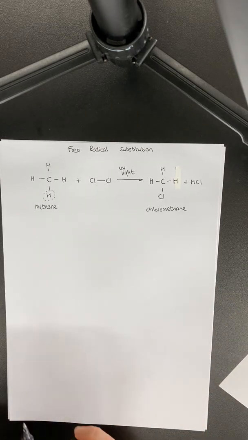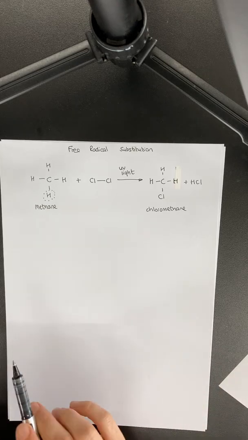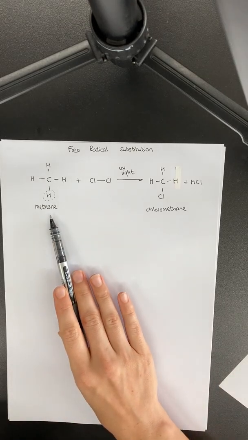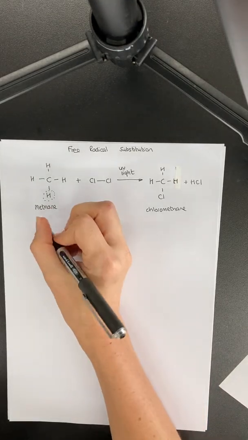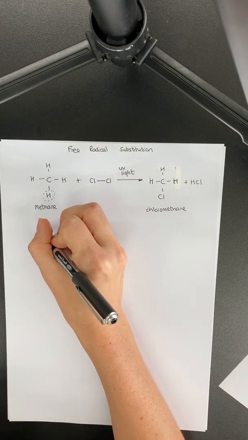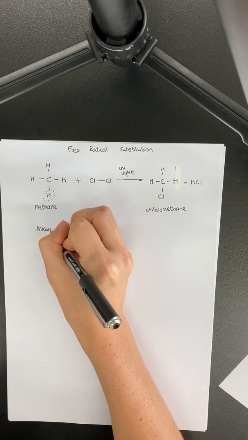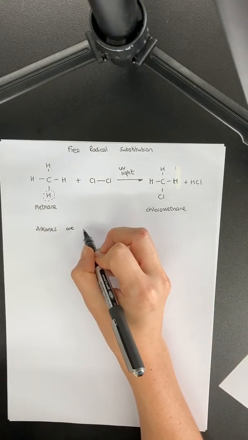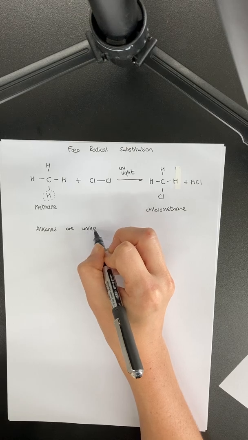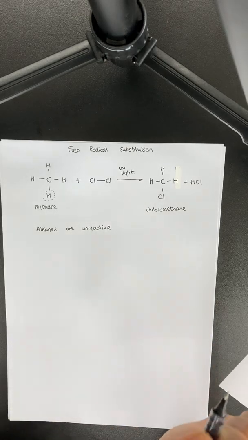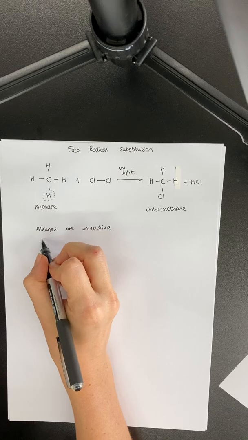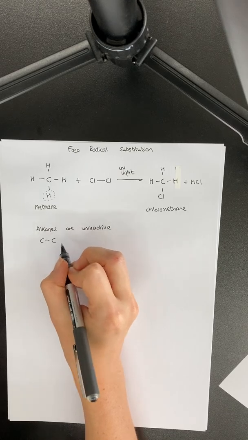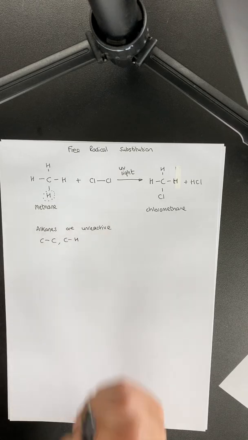Free radical substitution is a reaction that alkanes undergo. Now, what we do need to understand is that alkanes, of all the families of hydrocarbons, are unreactive. The reason for this is the strength of the carbon-carbon and the carbon-hydrogen bonds. They have a high enthalpy, and so they are difficult to break.